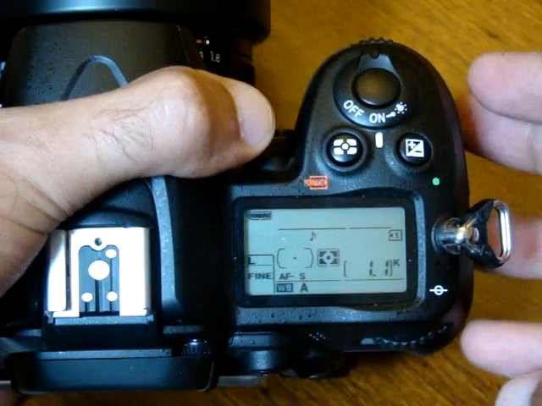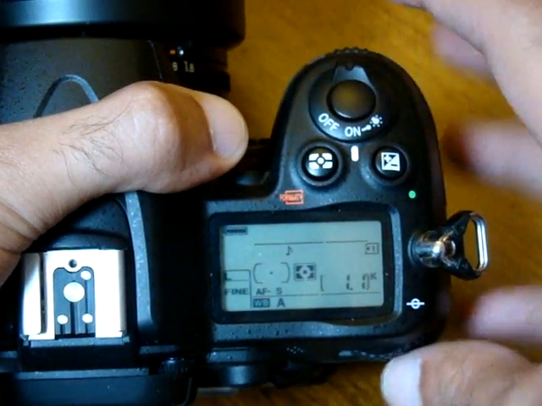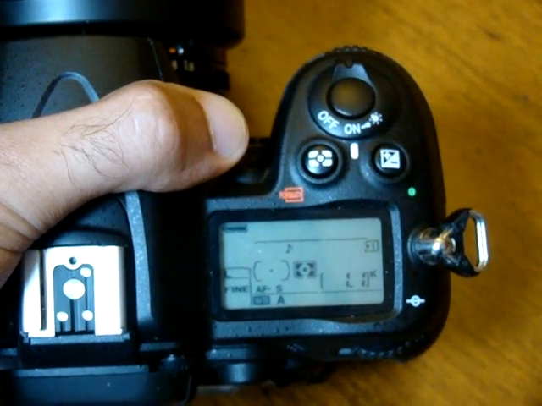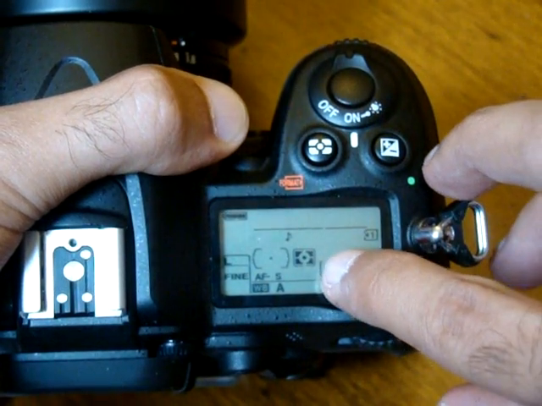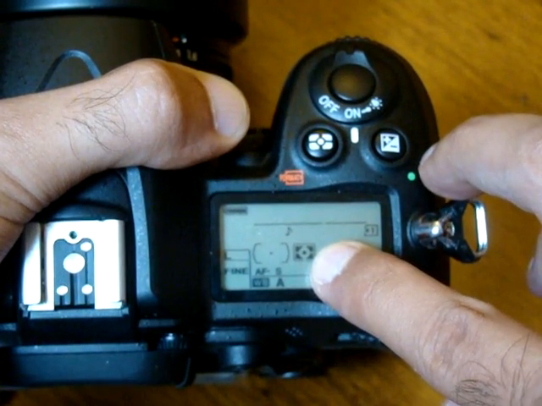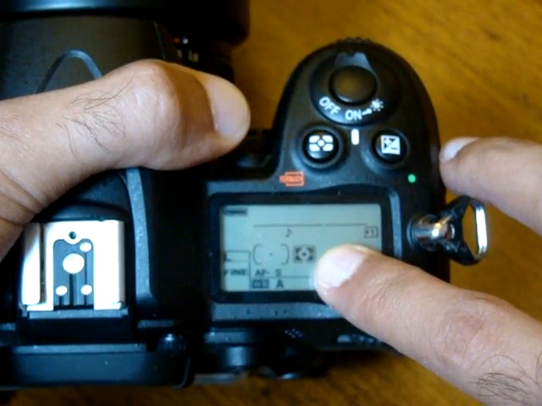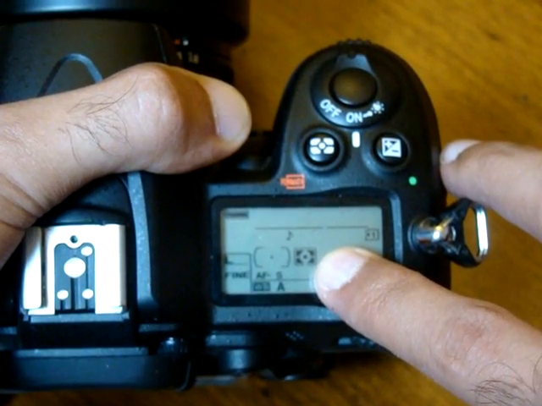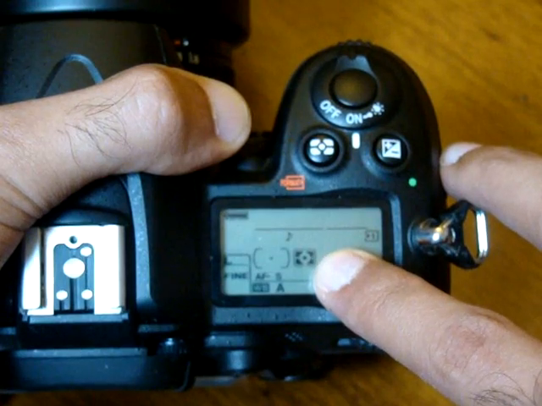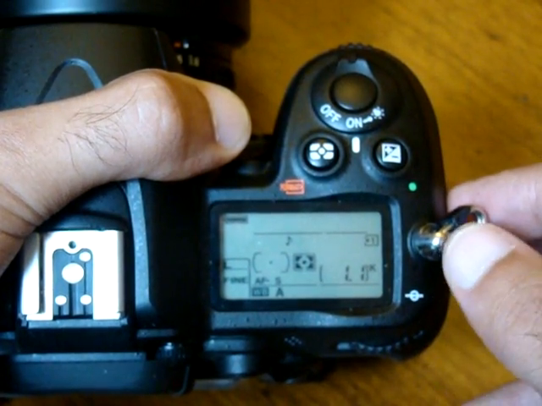All right, I quickly want to show you guys where to go to change this different type of metering. Right now my metering is set on matrix. This is what the sign is for matrix. Now I honestly don't know if it's the same sign for evaluative metering in your Canon or not. You'll have to read the manual. Just look under the metering option.